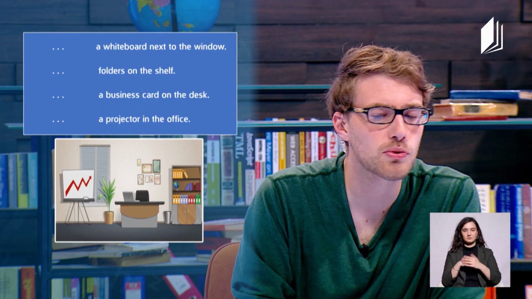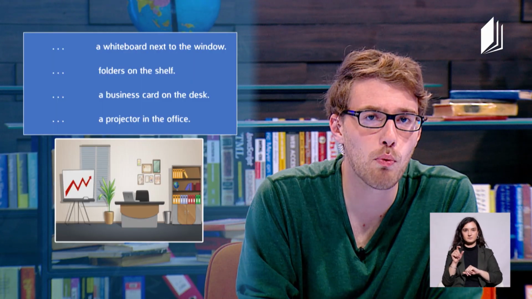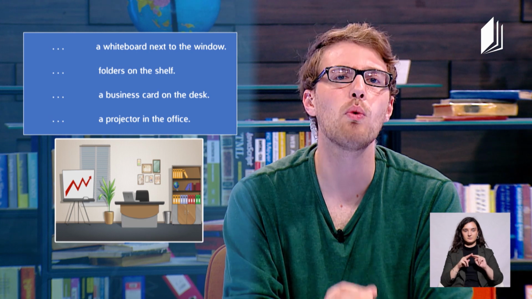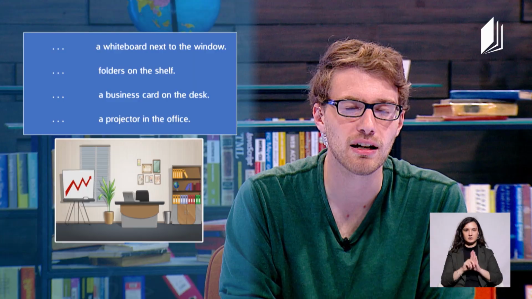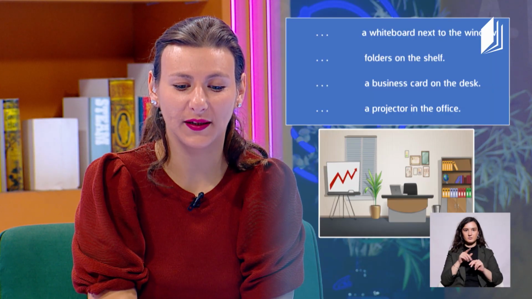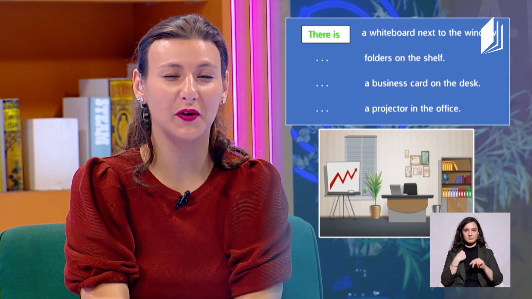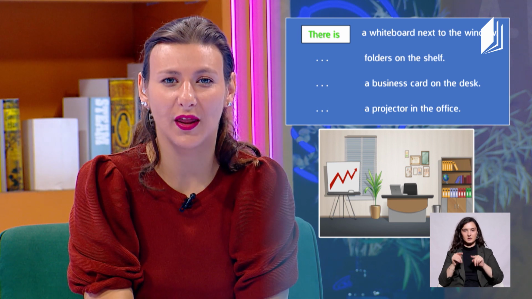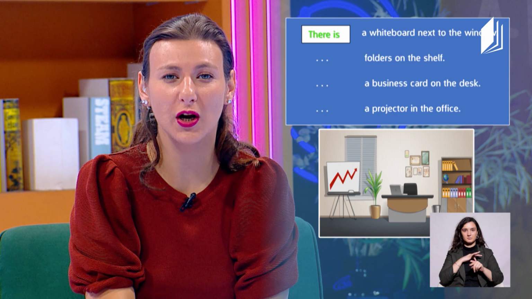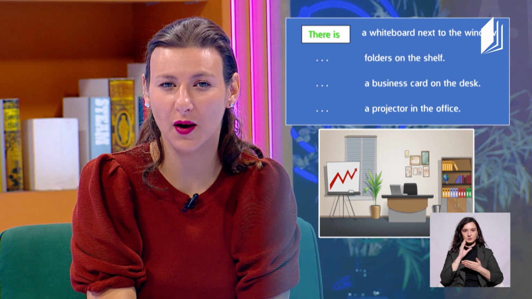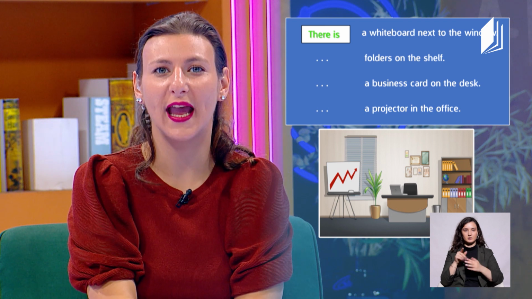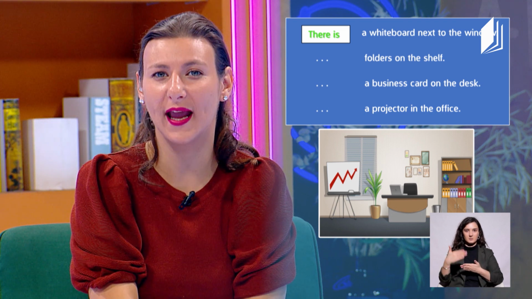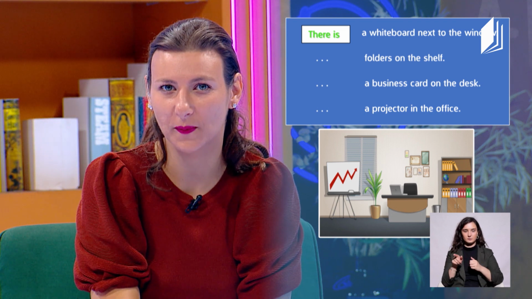So for the first one, Helen, blank a whiteboard next to the window. Which one do you think goes into the beginning there? I think that we need here there is because I remember from the grammar section that we use there is when the noun is singular. So there is a whiteboard next to the window.